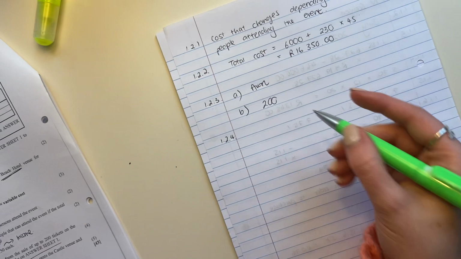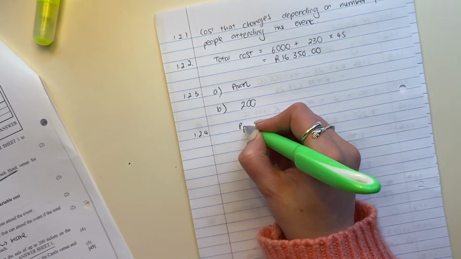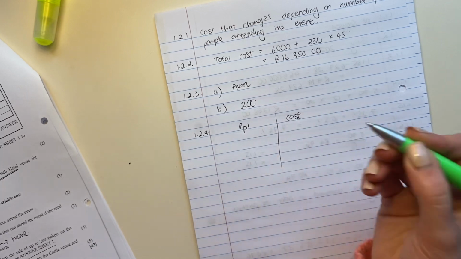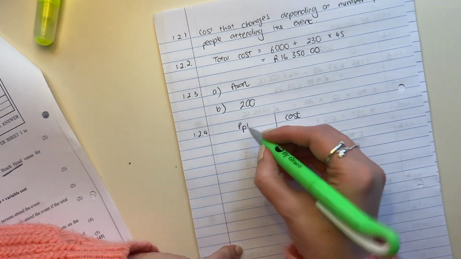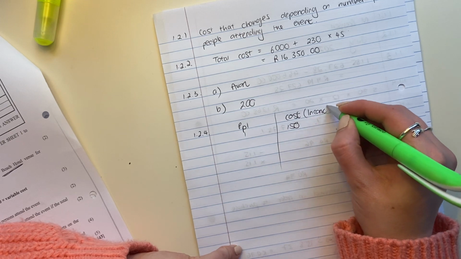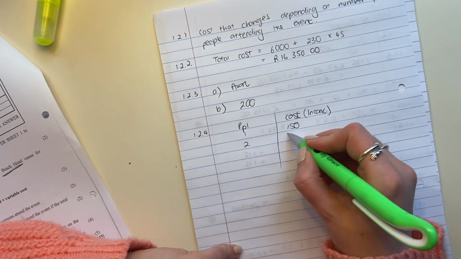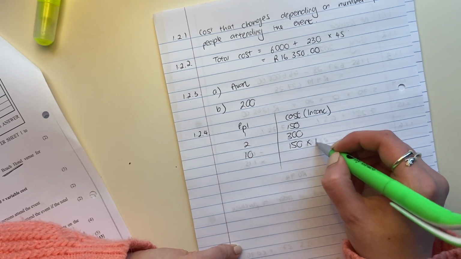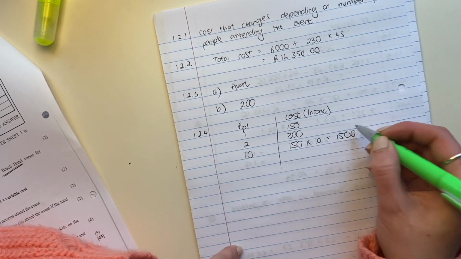So, do you agree with me? Right, I'm going to say people and I'm going to say cost for those people. You can call it income if you want to. If I have one person, I get 150 Rand. I'm just going to say here income just so that you understand what I'm saying. If I have 2 people, I have 300. If I have 10 people, I'm going to have 150 times 10, which is 1,500.